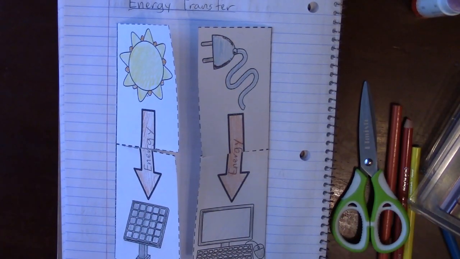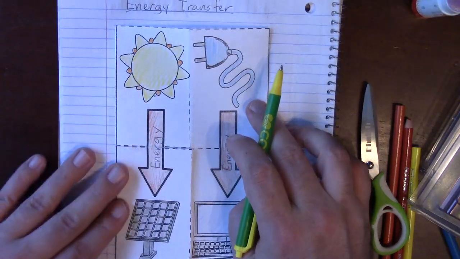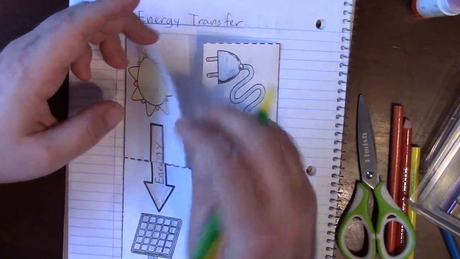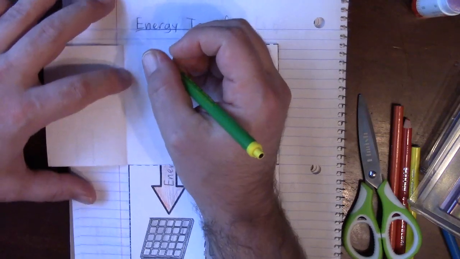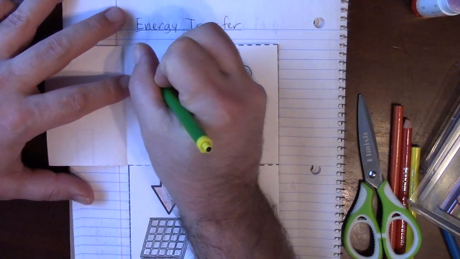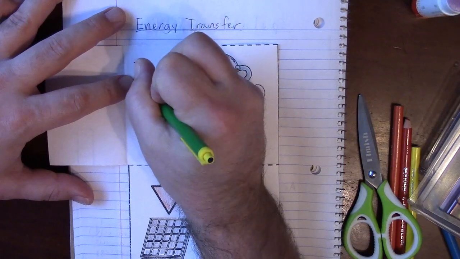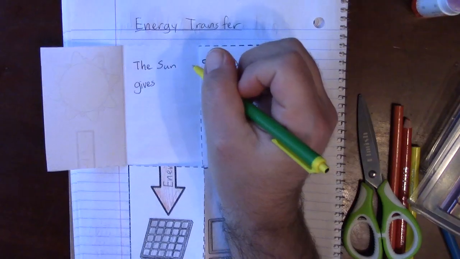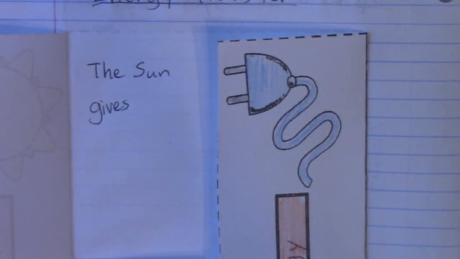And I'm going to write a couple of notes in here. Not many today, but under the sun, I'm going to write, the sun gives, let me zoom in here. So again, I'm going to write these, so make sure you're writing them.